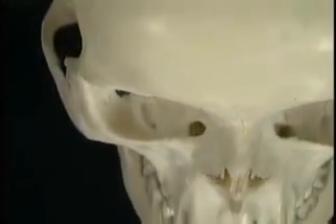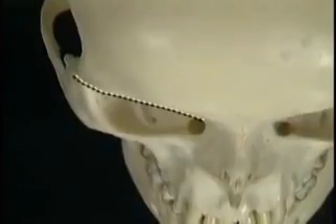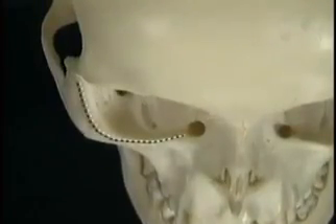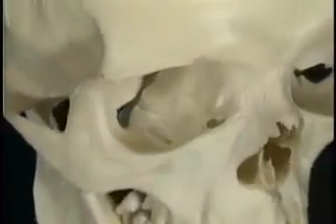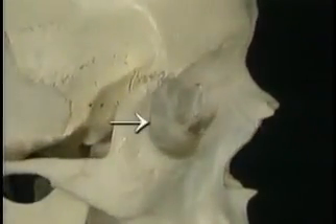The orbital margin curves distinctly backwards, both above and below. Because of this, the orbital margin is much further back laterally than it is medially. This reflects an important fact about the orbital cavity. It doesn't face directly forwards.